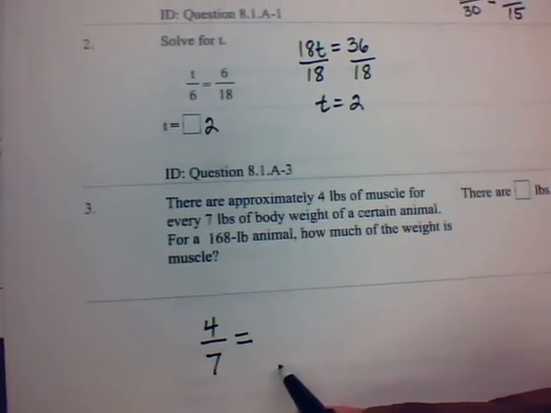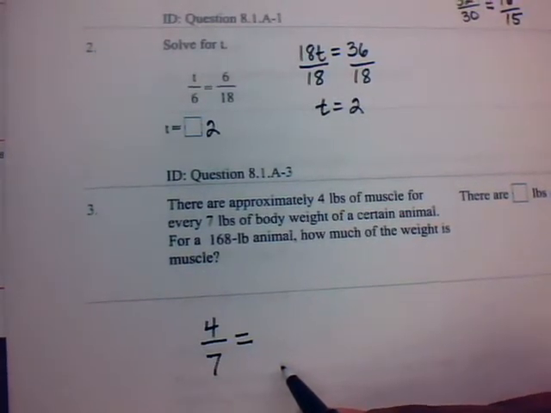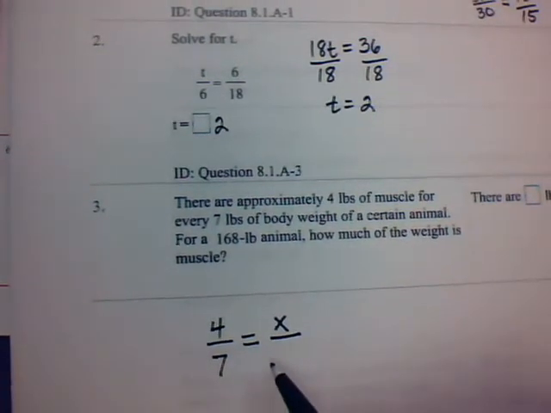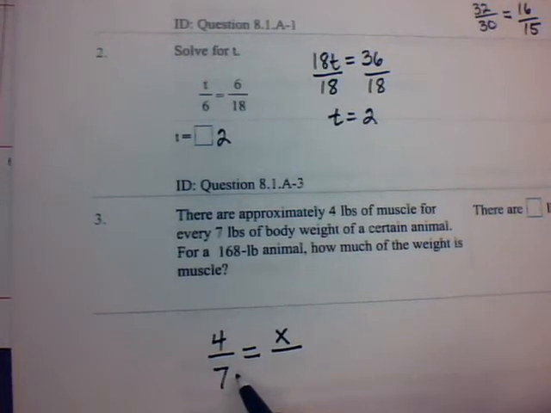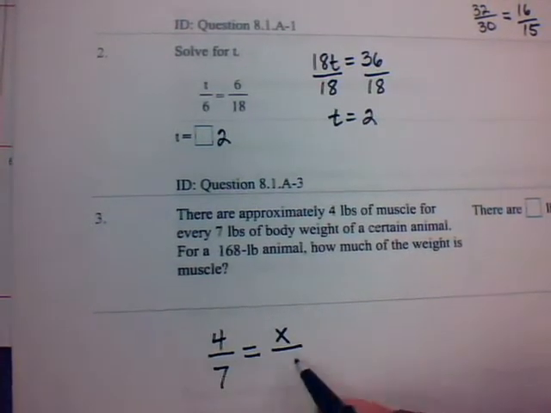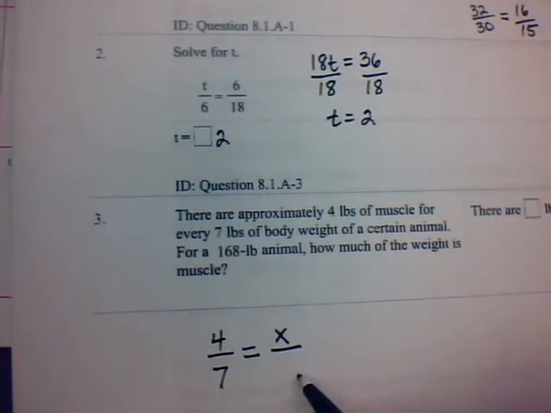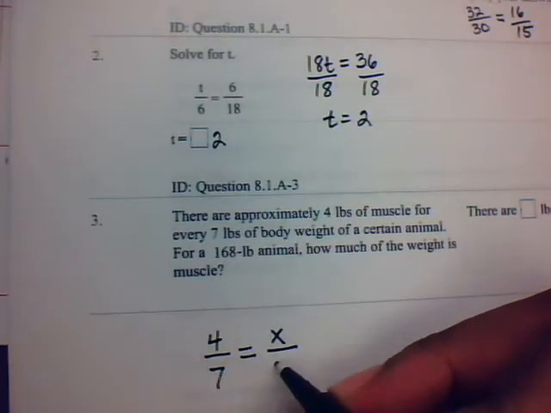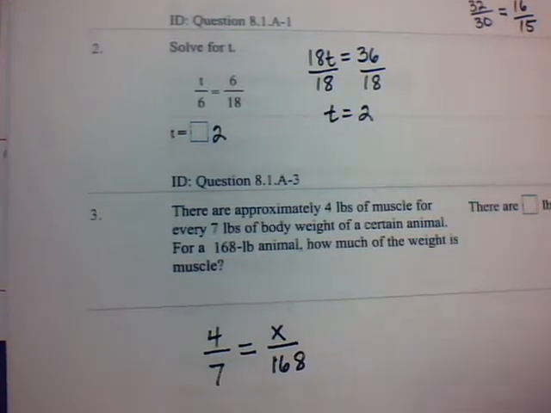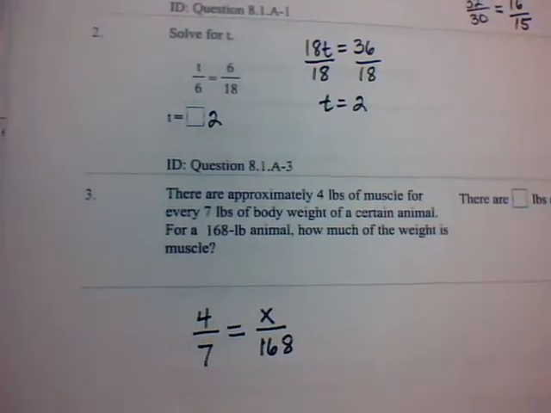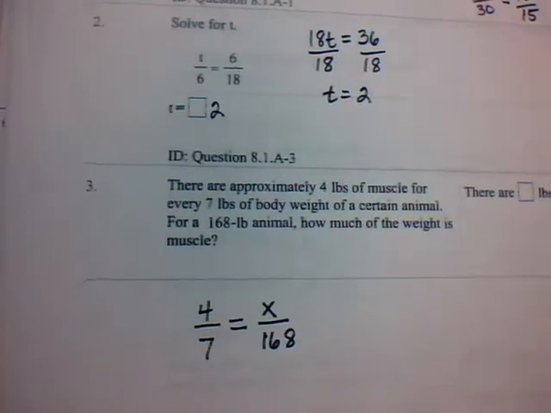Okay, so here we're trying to find out how much weight is muscle. So here x will be on top because the ratio is muscle to body weight, 4 over 7 here. So the other ratio has to be the same, muscle to body weight. We'll find out how much weight is muscle, so that'll be x on top, and then the body weight of that animal is 168. So now we have the proportion 4/7 equals x over 168.